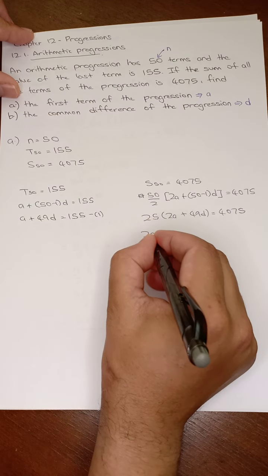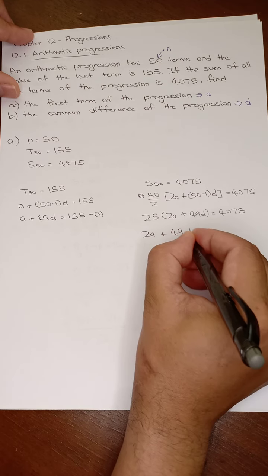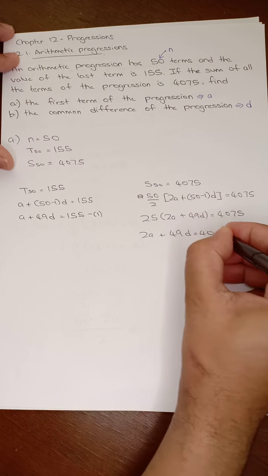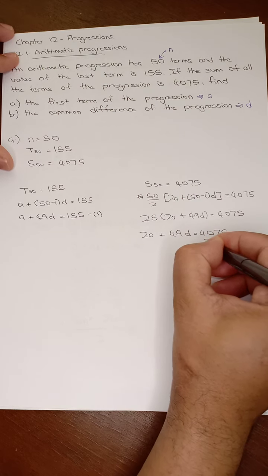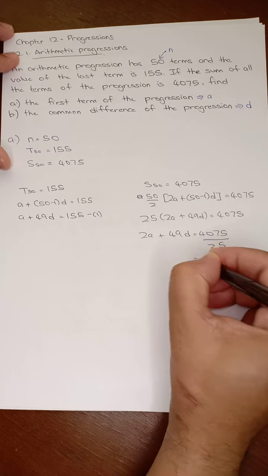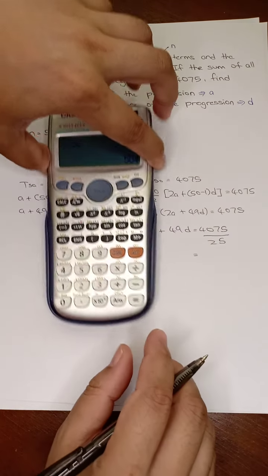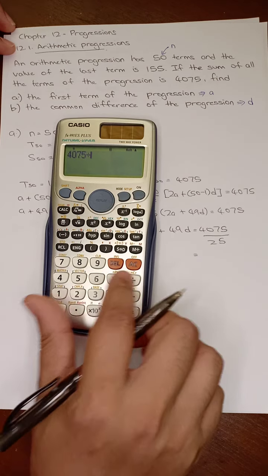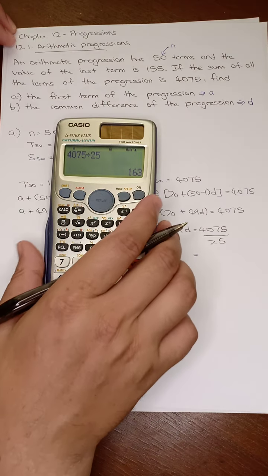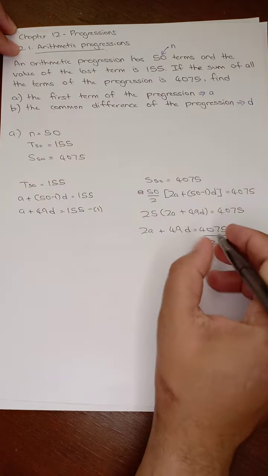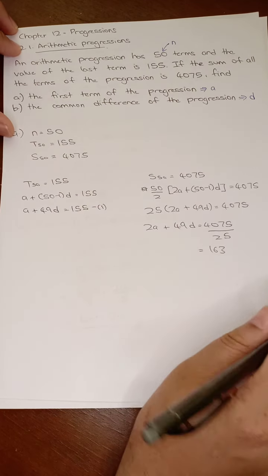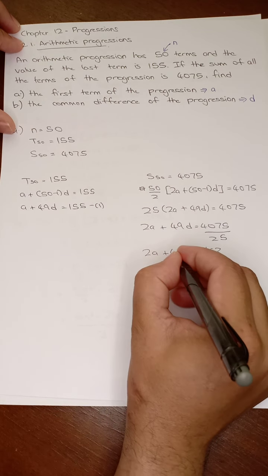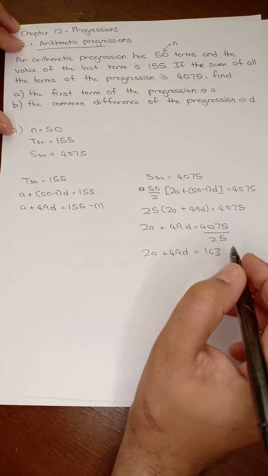So I get 2a plus 49d equals to 4075 over 25. And what will this be? Let us use the calculator again. 4075 divided by 25, what you get? 163. Okay, so it is 163. Okay, that will be the equation. 2a plus 49d is 163.